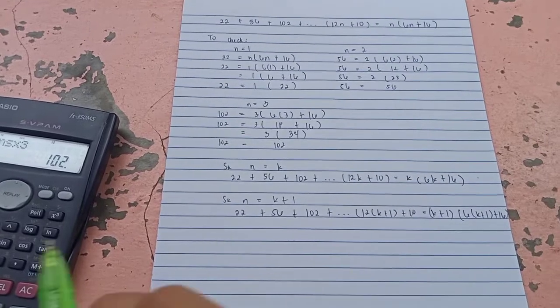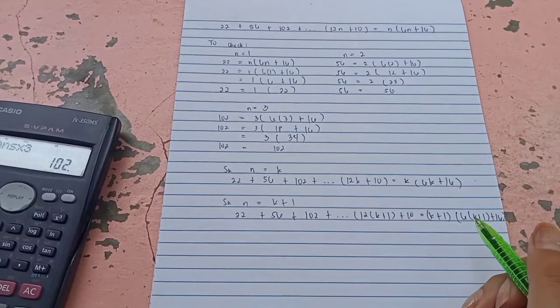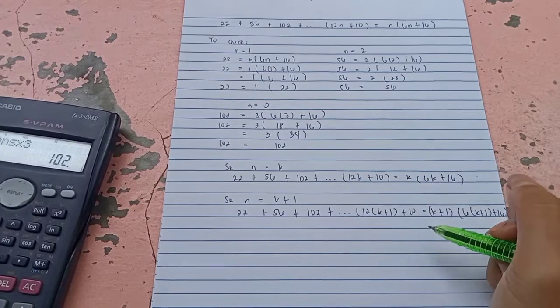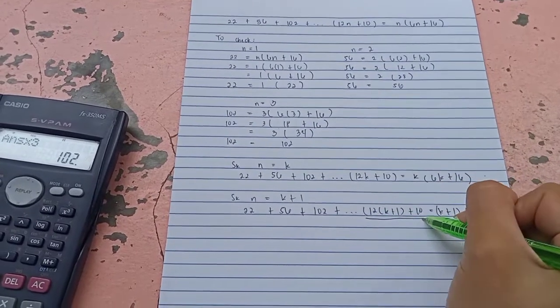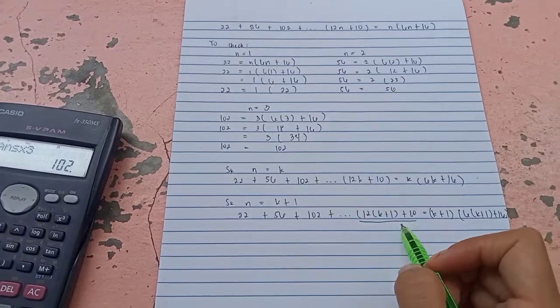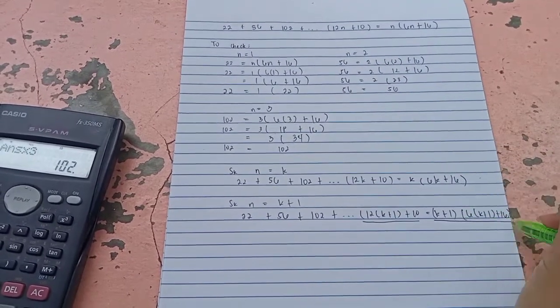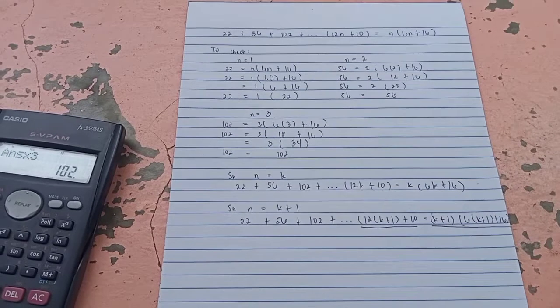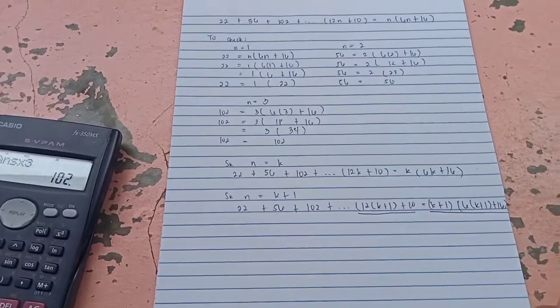So now we will prove this equation. We will prove if this equation equals to this. And also we will substitute the value.